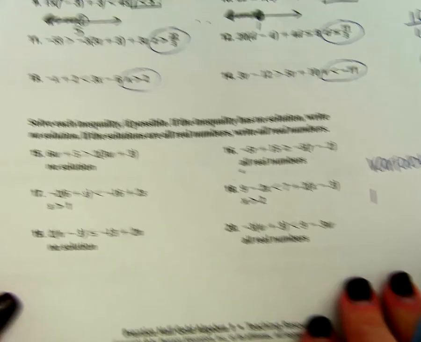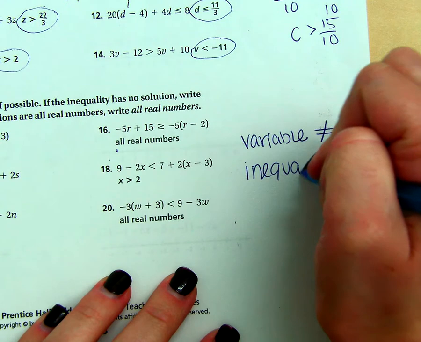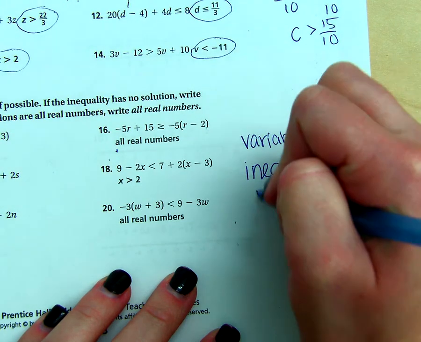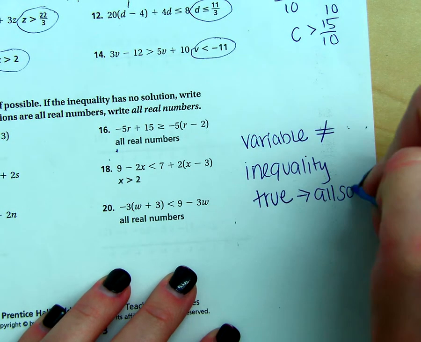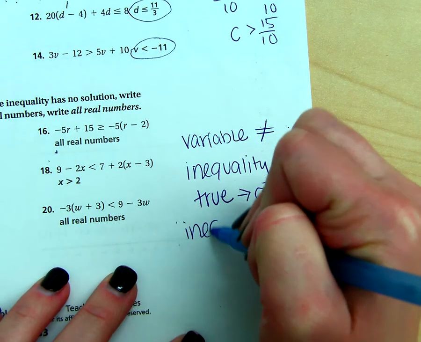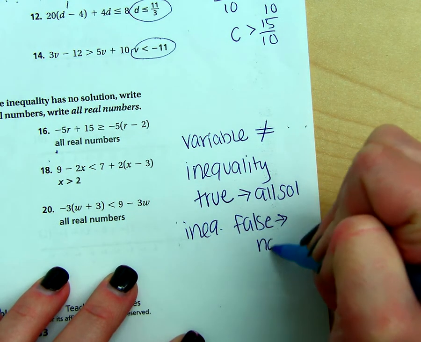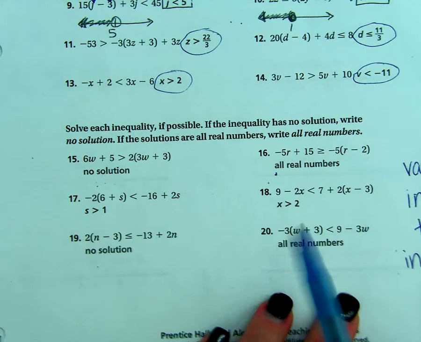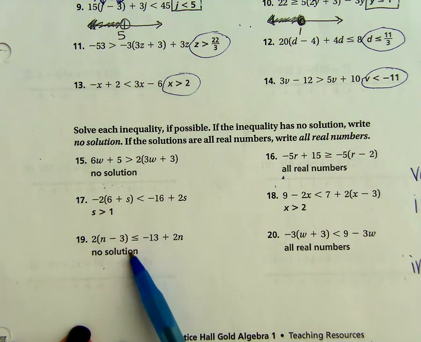So in this case, if the inequality is true, your answer is all solutions. If the inequality is false, your answer is no solutions. So I want you guys to, if you need to, go back and try them again. See if your inequalities are true or false.